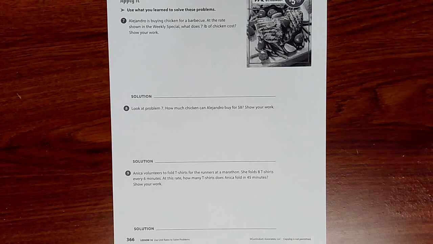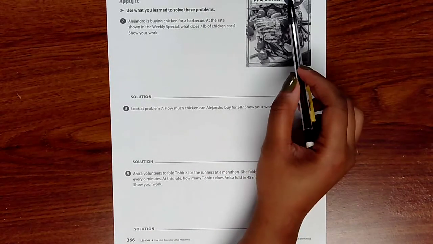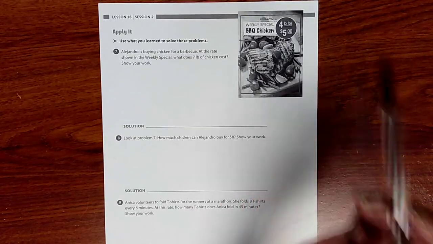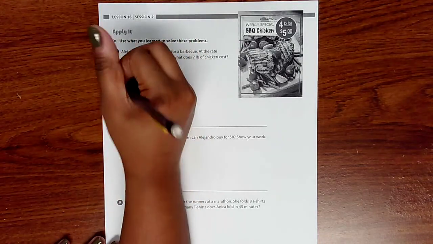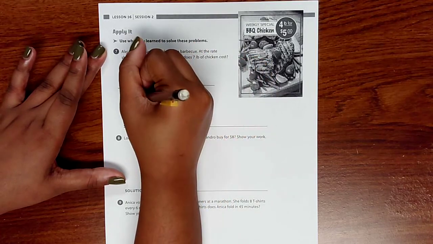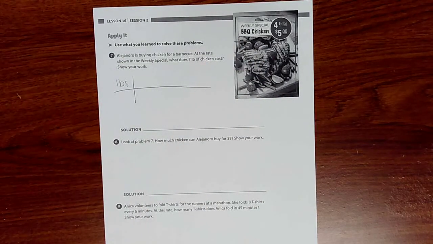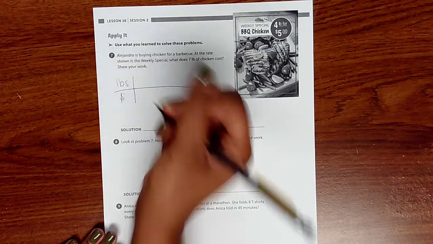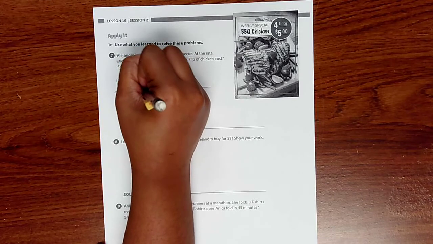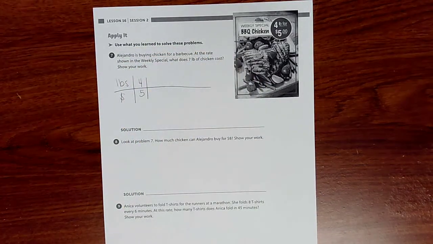So number 7 says, Alejandro is buying chicken for a barbecue at the rate shown in the weekly special. What does 7 pounds of chicken cost? Show your work. So again, in this weekly special, we have the 4 pounds for $5. And so that's what we're comparing. The pounds of chicken, right? And that doesn't mean laughing but serious. That's how we show pounds in math class. Compared to the money, right? The cost of it. Okay, so they give us this ratio of 4 to 5. And they want you to go ahead and find that unit rate.